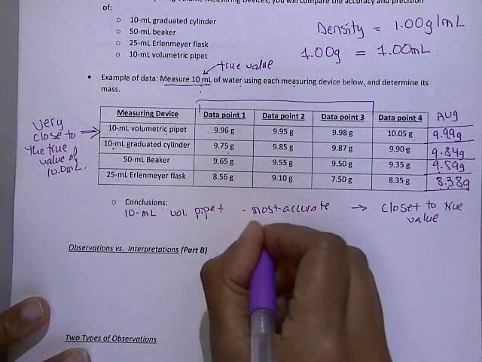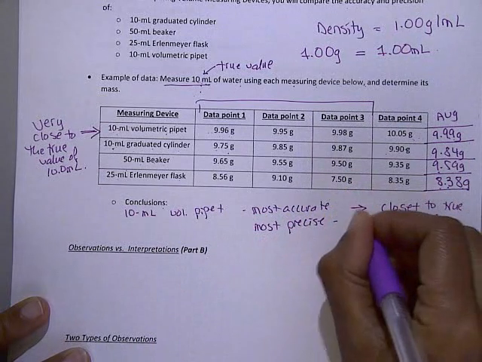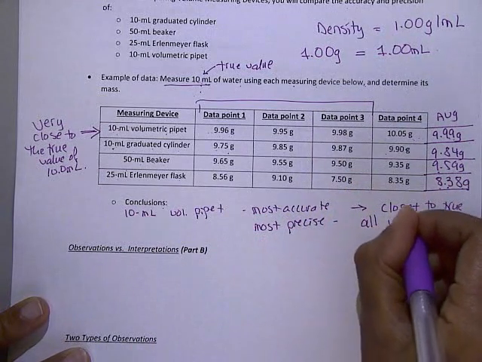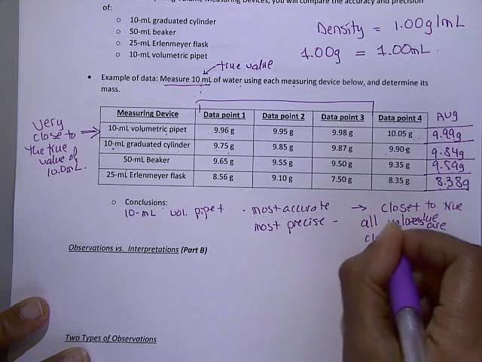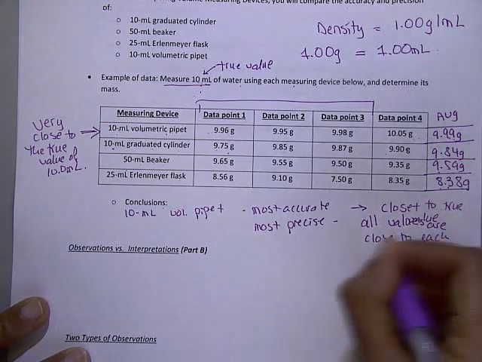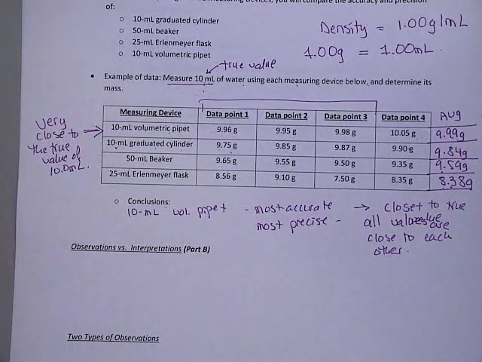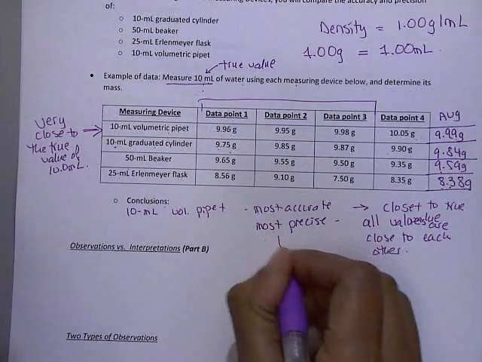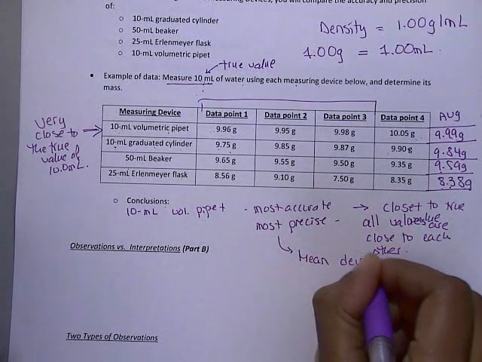It's also the most precise because all the values are close to each other. One way to determine precision is to calculate something referred to as mean deviation.